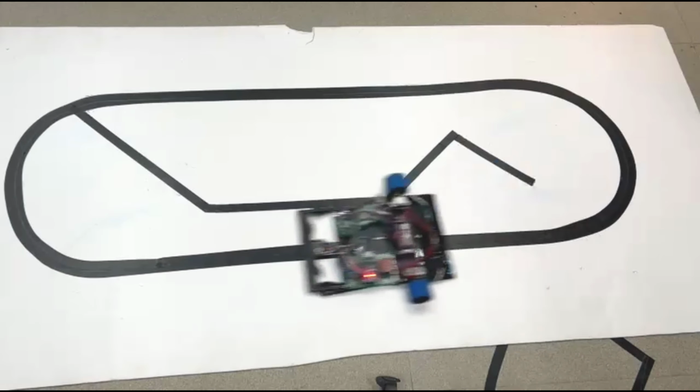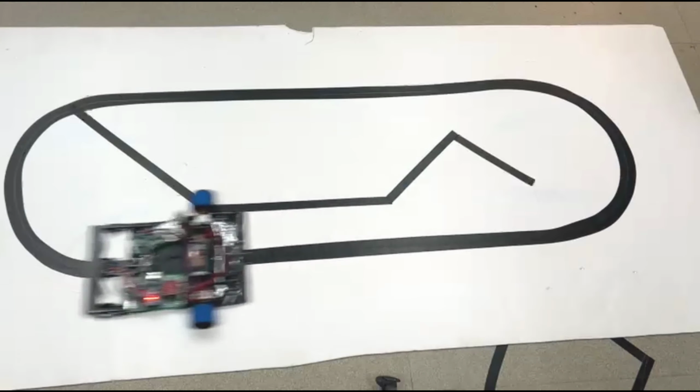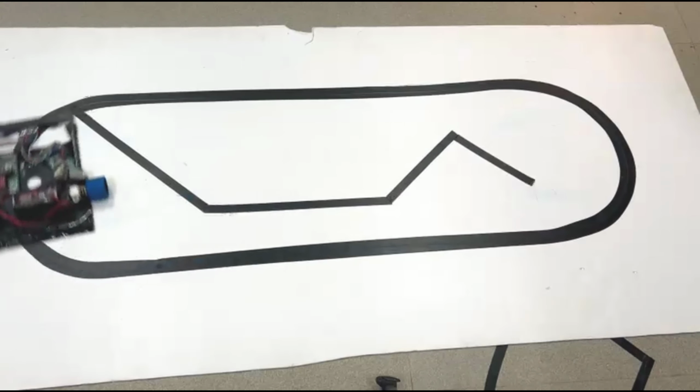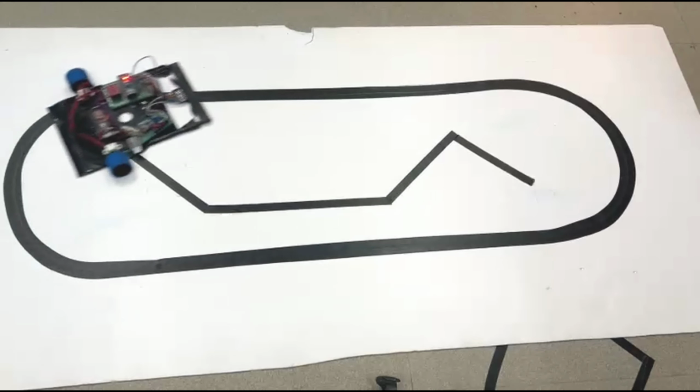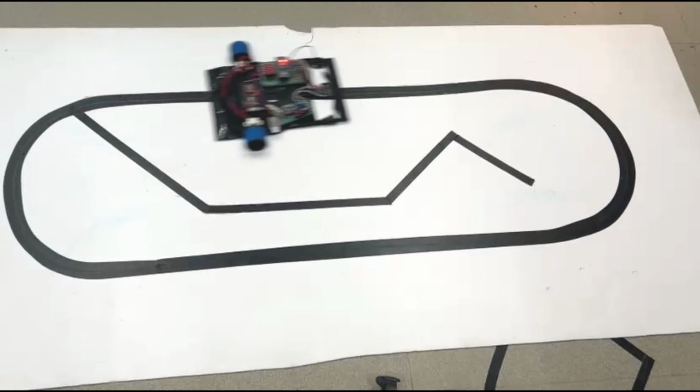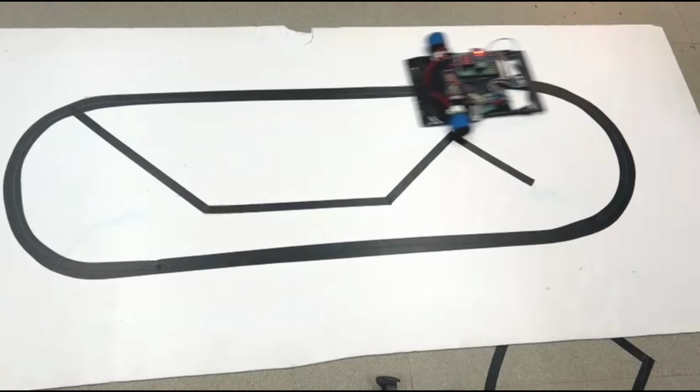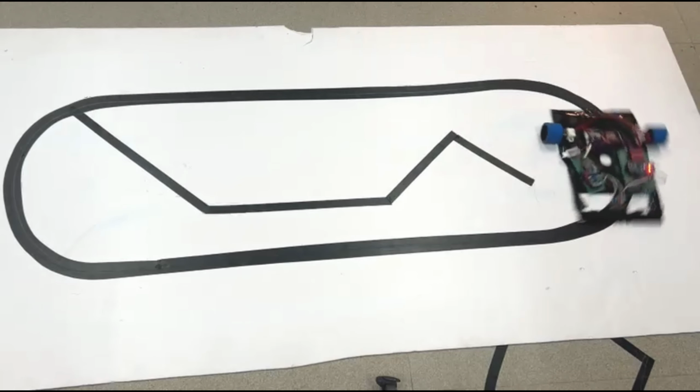Yeah, I think that's it. Our robot is tuned perfectly. However, certain changes can be made to make it smoother, but this was a PID tutorial.